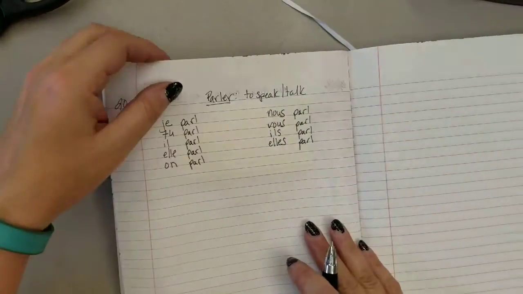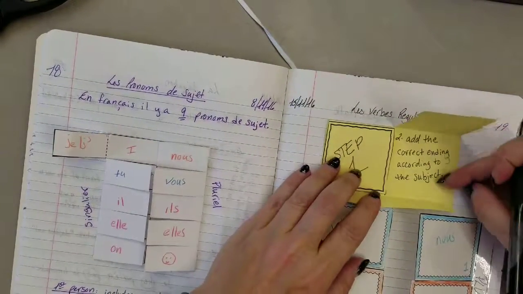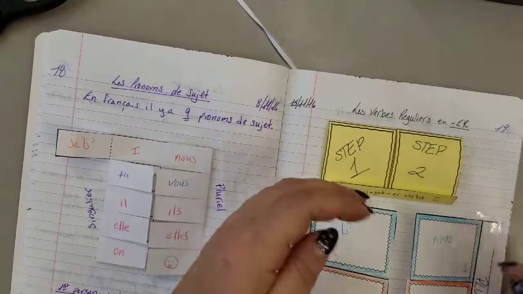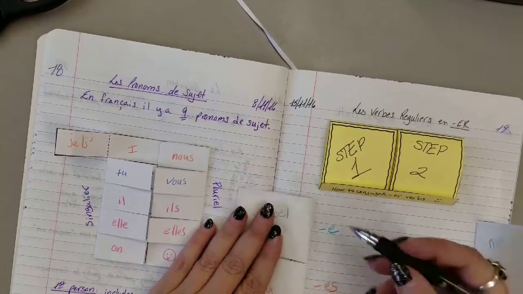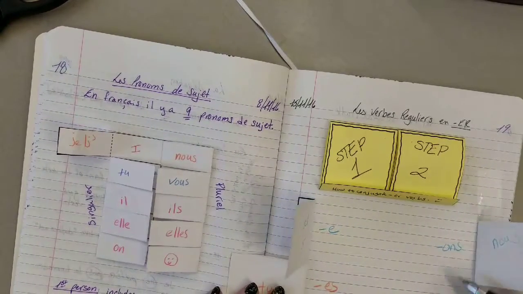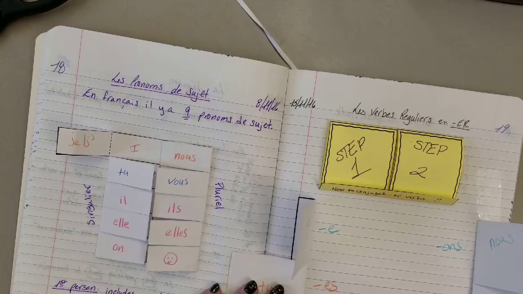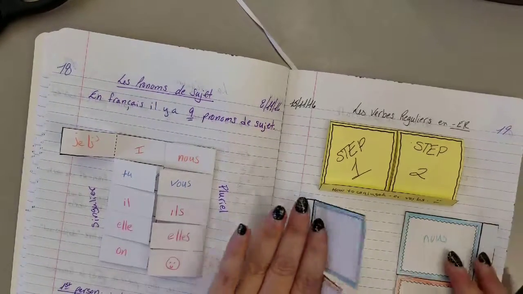Okay, so I have that. And then according to my process, step 2 says add the correct ending according to the subject. Wow. Okay, so I have these endings. And what are my endings? E, ES, E, ONS, EZ, ENT. These are verbs. Okay, so we have ER verbs.